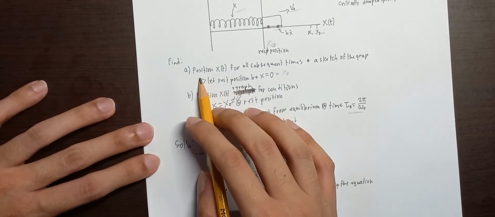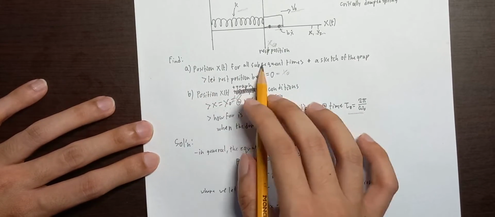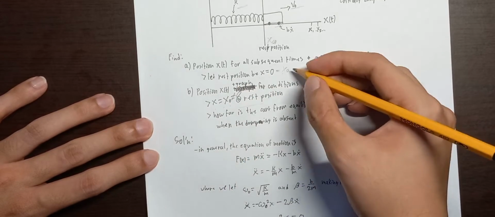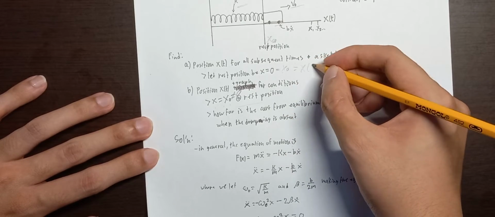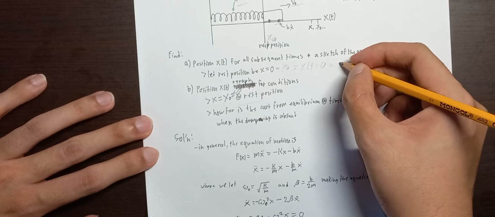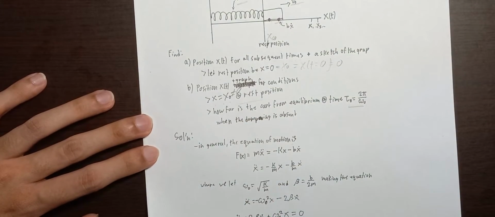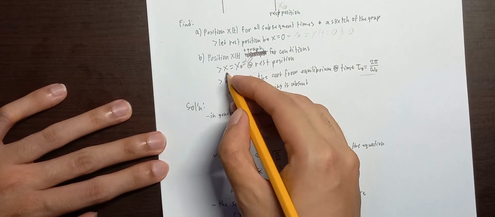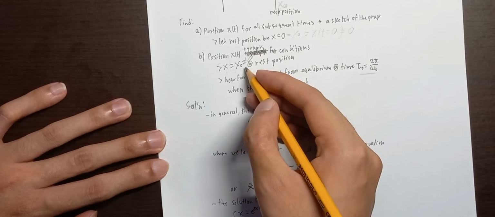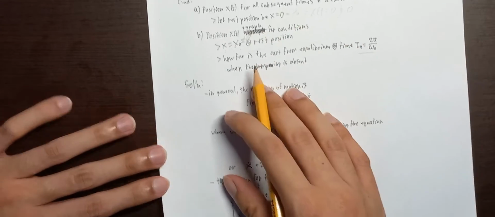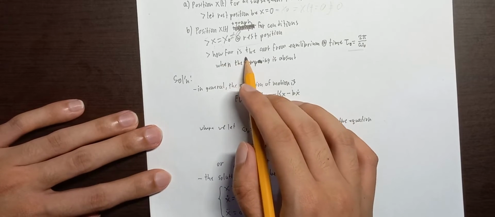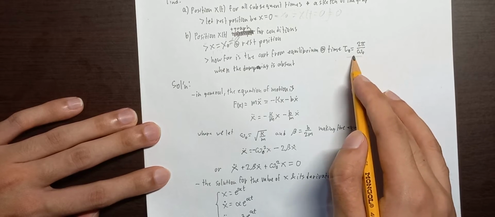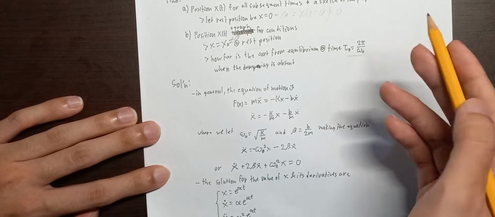So here we have to find the position x(t) for all subsequent times at a rest position x equals 0. So at x(t) equals 0, it is 0. And the condition for b is the same, but we let x be x0, which is not equal to 0. Additionally, we have to get how far the cart is from equilibrium at a time tau naught, which is equal to 2 pi over the initial angular velocity.